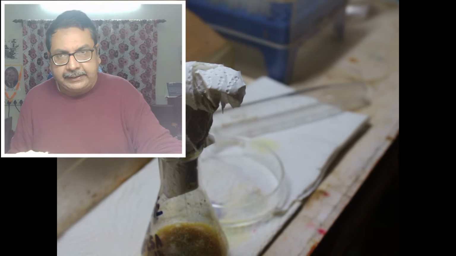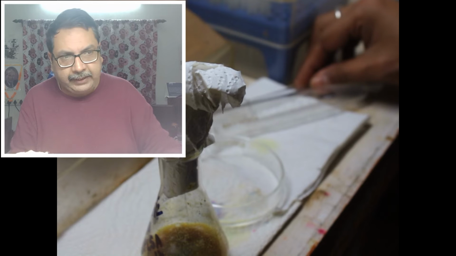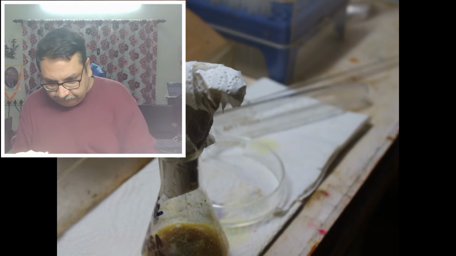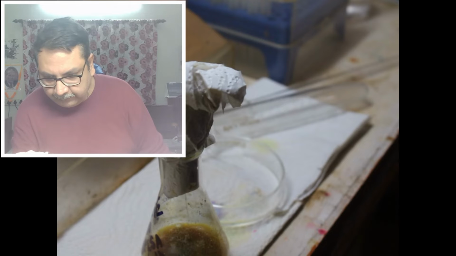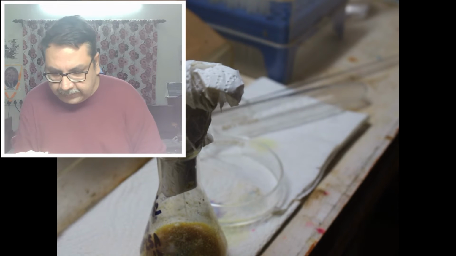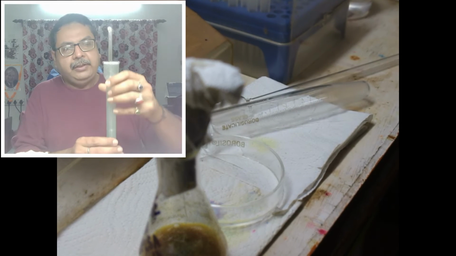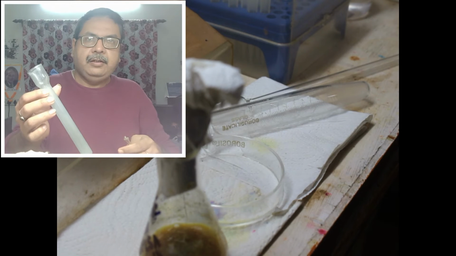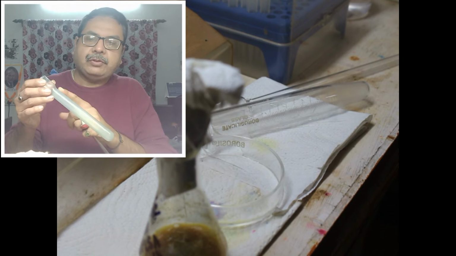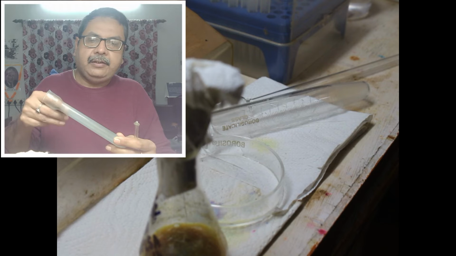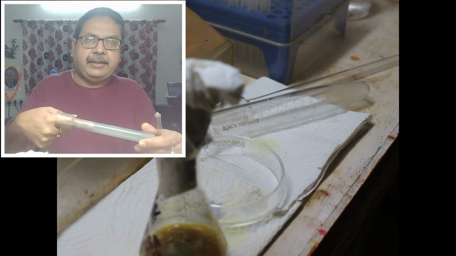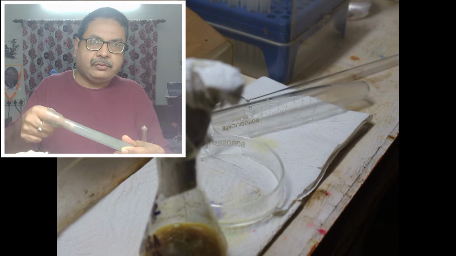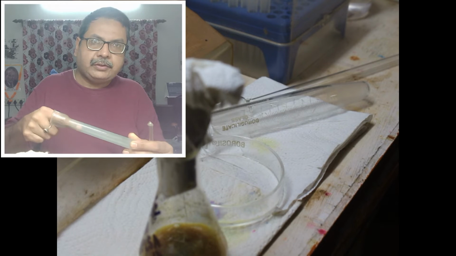Just like this, I will show you one tissue grinder. It is with me. Yes, it is over here. This is another tissue grinder. You can see the serration was there, but now it has become plain.